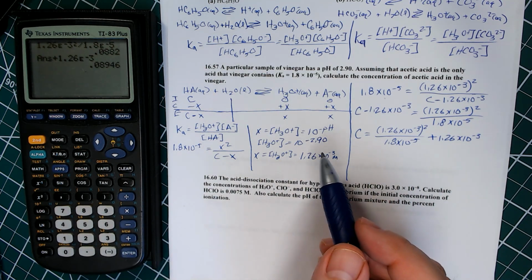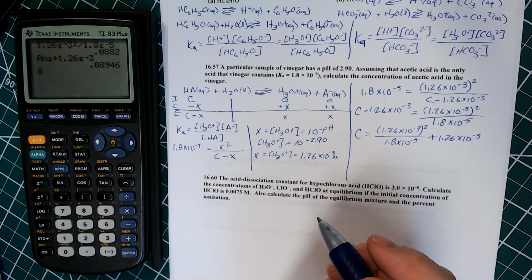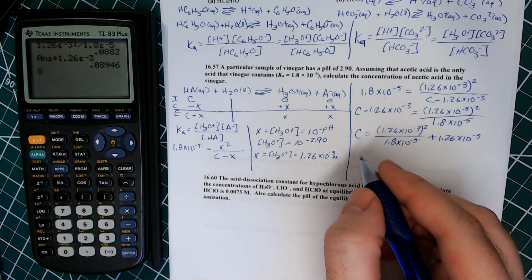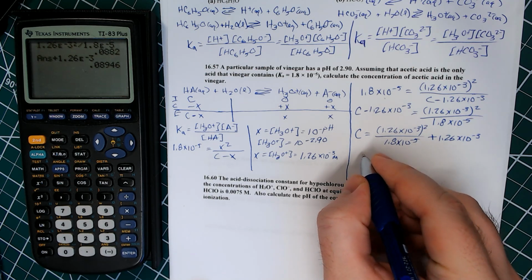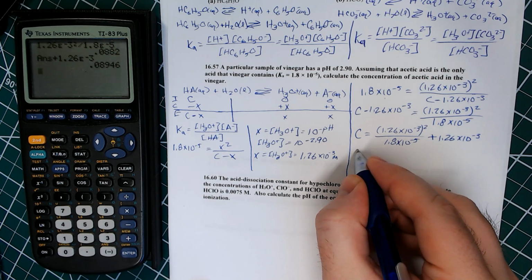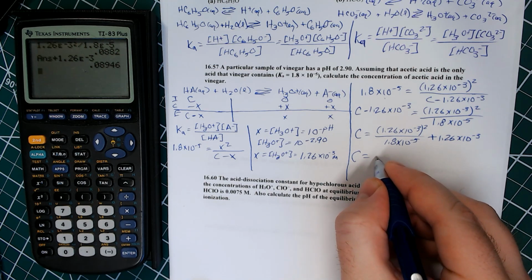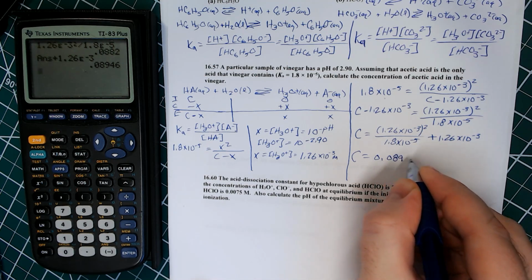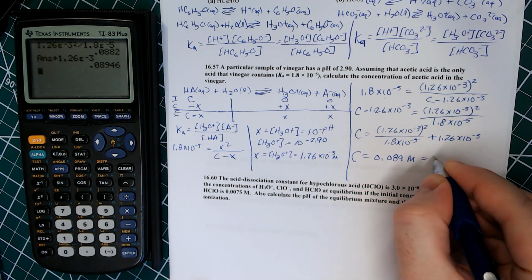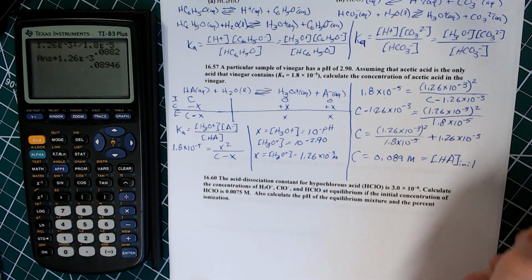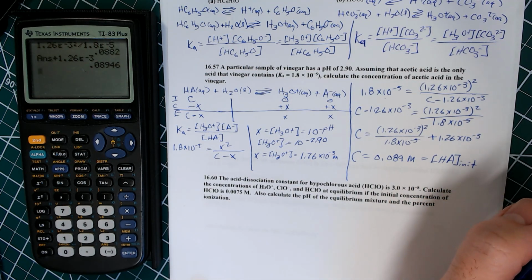And that answer comes out to 0.08946. We're going to round that to 2 sig figs, so we're going to call our concentration C 0.089 molar. And that is the initial concentration of our acid.